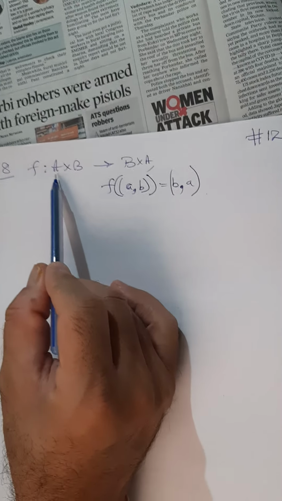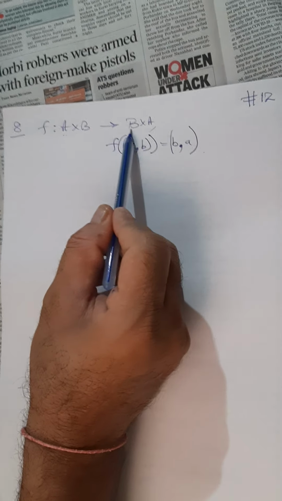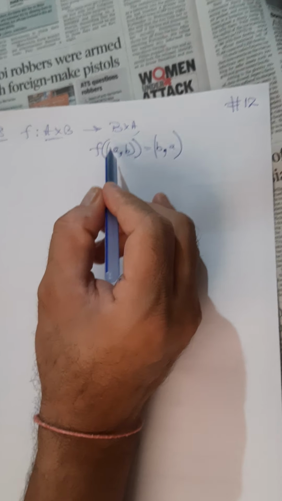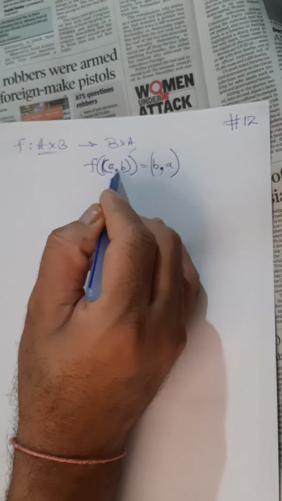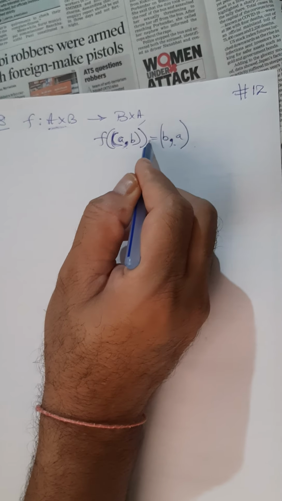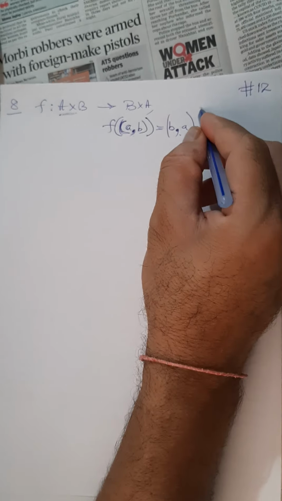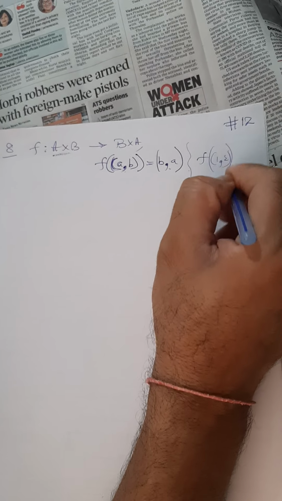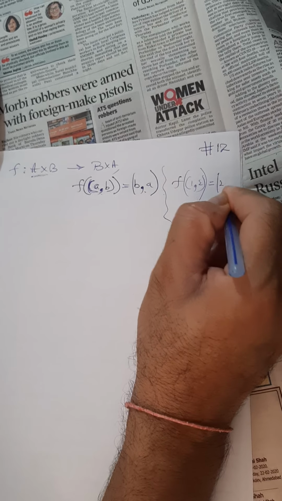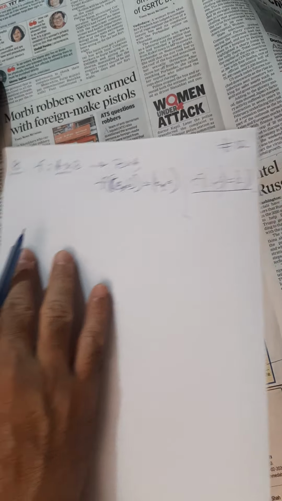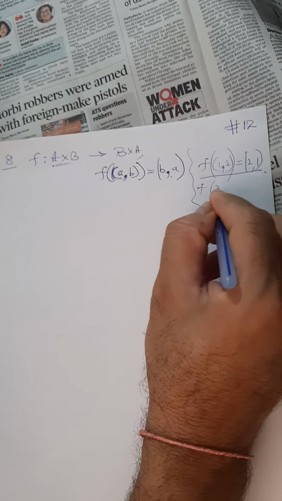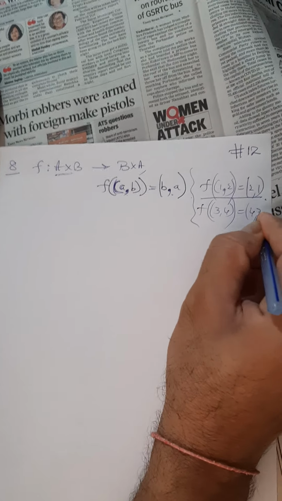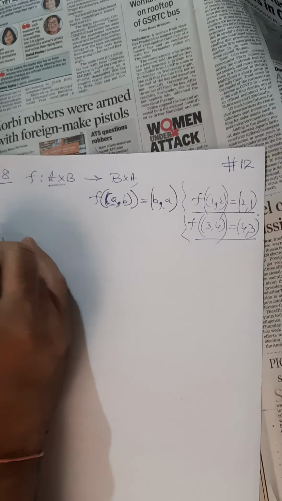Question number 8. Here the function is from A cross B to B cross A. You know A cross B is a set of ordered pairs. So here one member is (A, B). The corresponding member is just the reverse. For example, if I have f of (1, 2), then the image will be (2, 1). If I take (3, 4), then the image will be (4, 3). This is what it says.